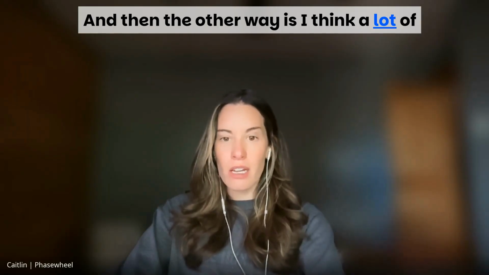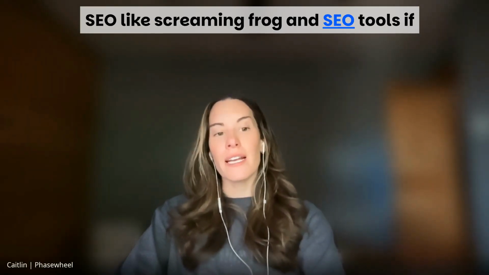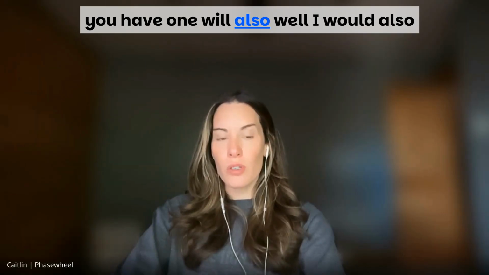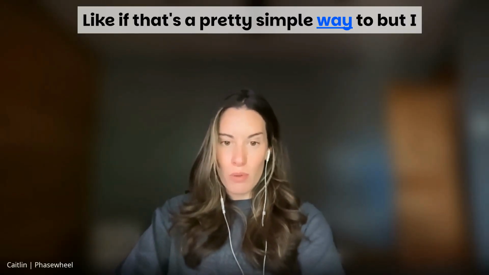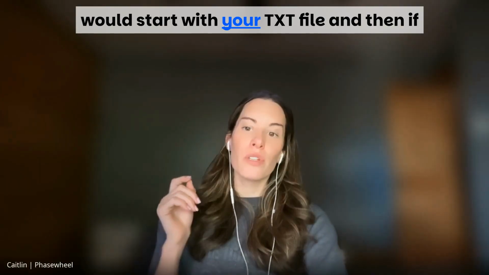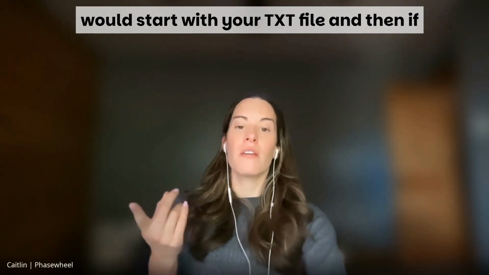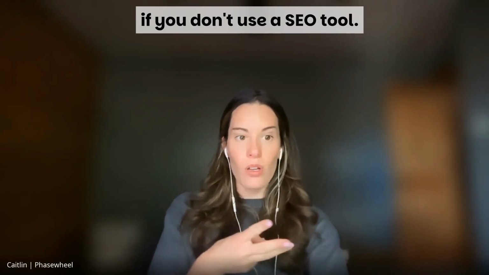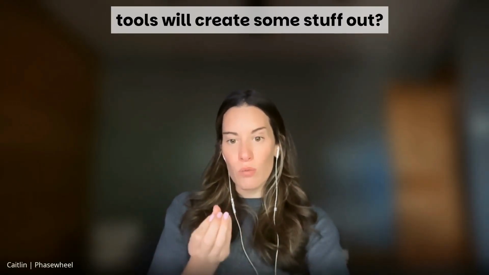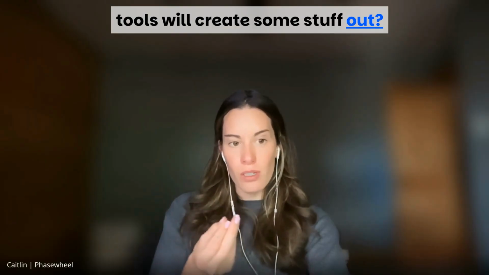And then the other way is, I think a lot of SEO tools, like Screaming Frog, if you have one, will also allow that. Also, just go into your GA and see if there's traffic. That's a pretty simple way too. But I would start with your robots.txt file, and then if you have server access, great. And if you don't, use an SEO tool. But do know that a lot of SEO tools will scrape some stuff out. But if it's allowed to and your content's good enough, it's going to crawl it.